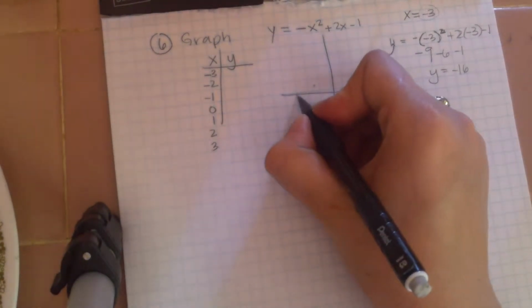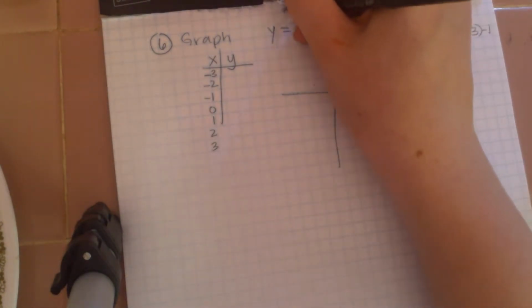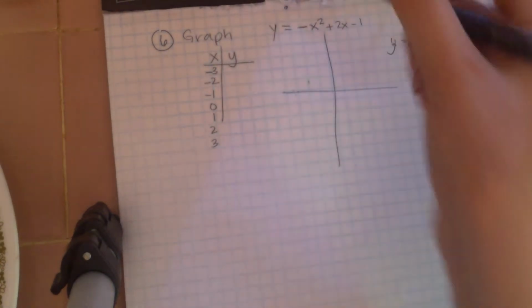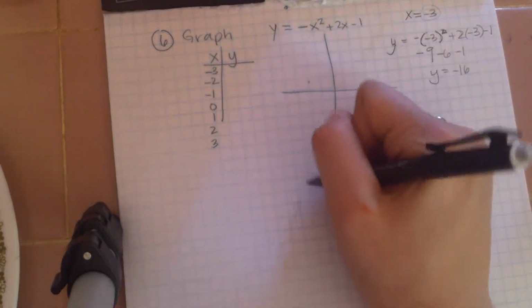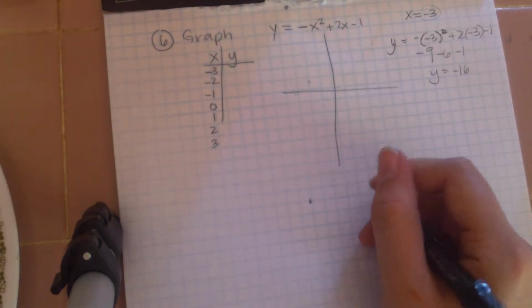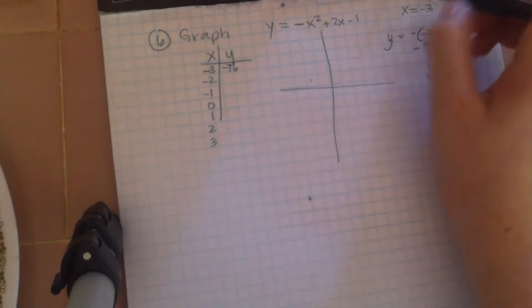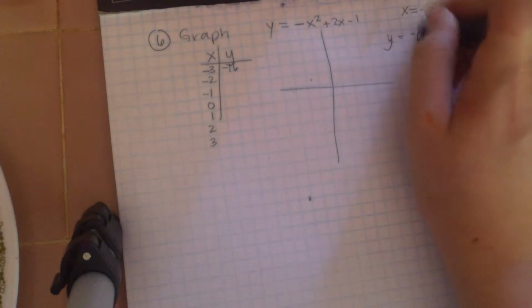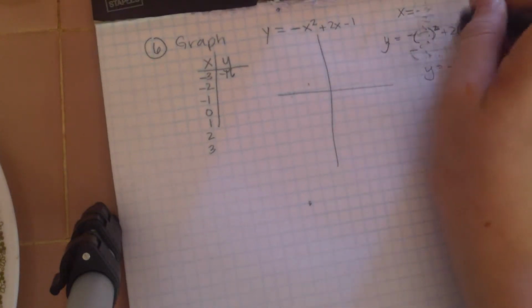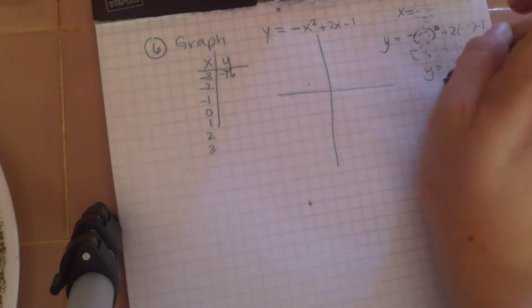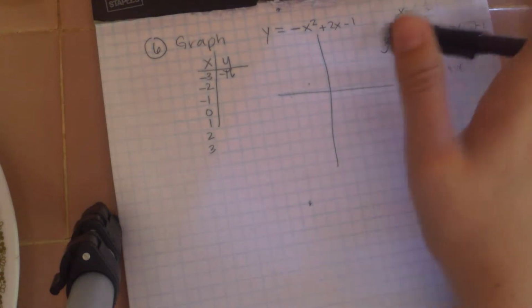So -3, and then, oh my gosh, it's somewhere up here. This one, oops, wait, no, -16, all the way down here somewhere. Okay, maybe that was not the right number to try, so let's try something closer to 0. I'm going to use the same space and not use a ton of paper.